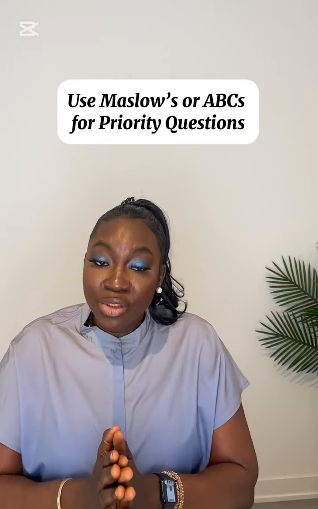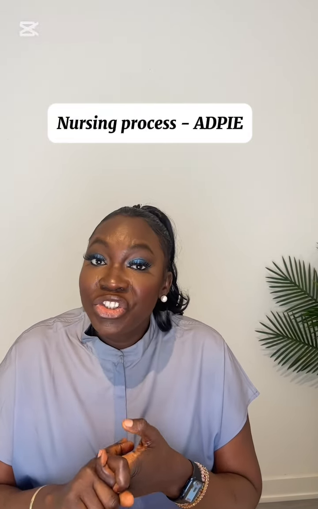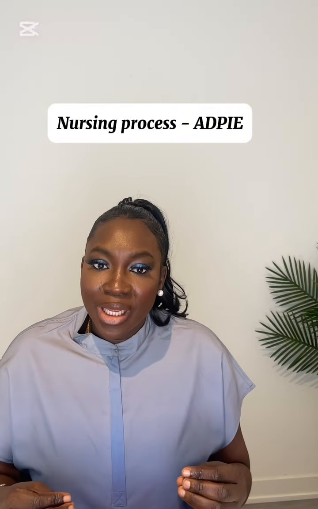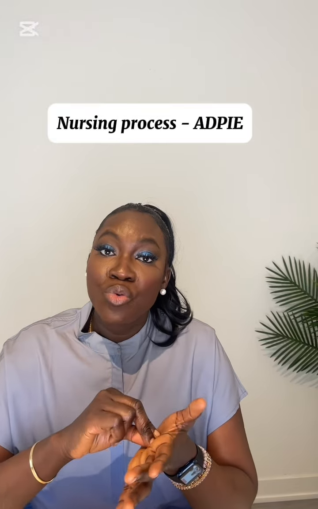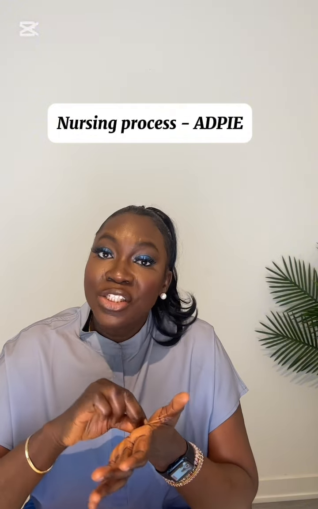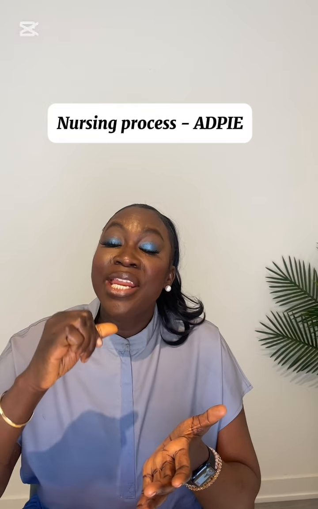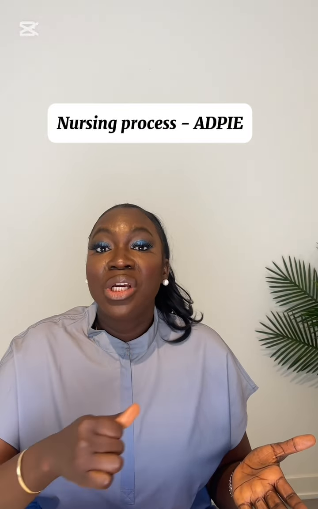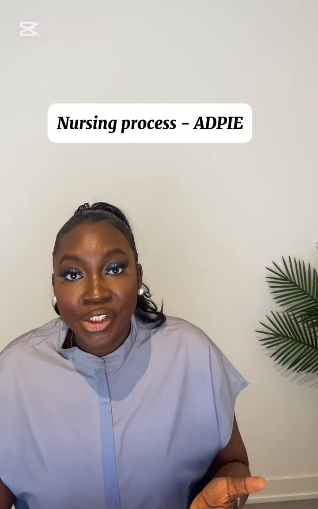And if that still does not apply to the case study, then think about your ADPIE, your nursing fundamentals, right? Your assessment, your diagnosis, your planning, your intervention, and your evaluation. Think about that and apply that to the case study. Either one of these would help you sort a prioritization question. And remember, when you're thinking about prioritization, it's also about which of these do I need to do first to avoid sending my patient into critical condition.